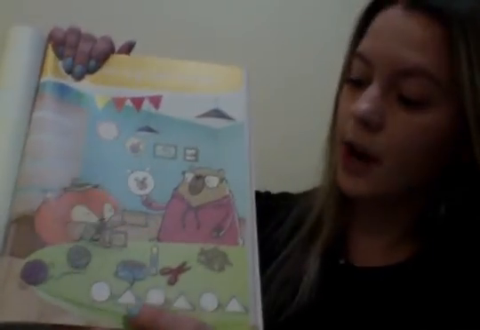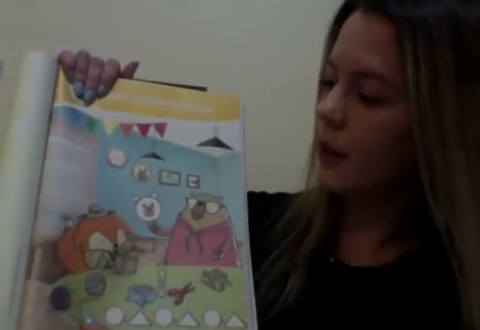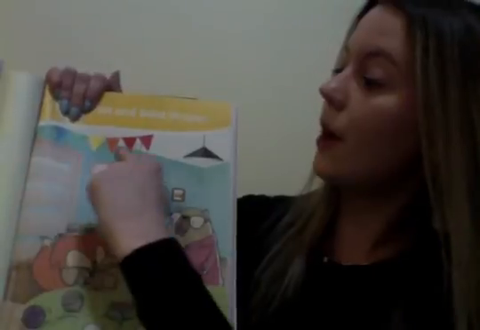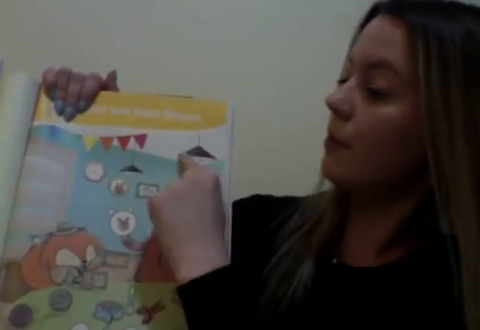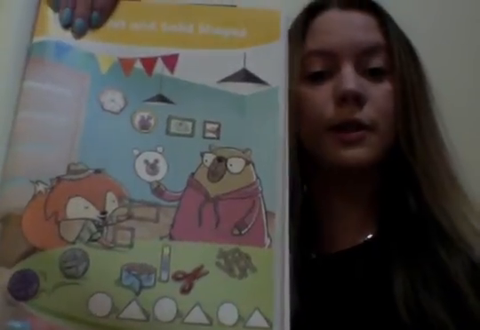I also see some triangles. I see triangles down here. Where else might you see a triangle on this page? Right, we can see them all the way up here. And even in the lamps, we might be able to see a triangle. So we already found some circles and some triangles.